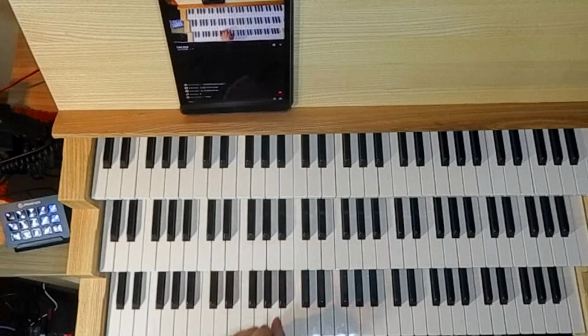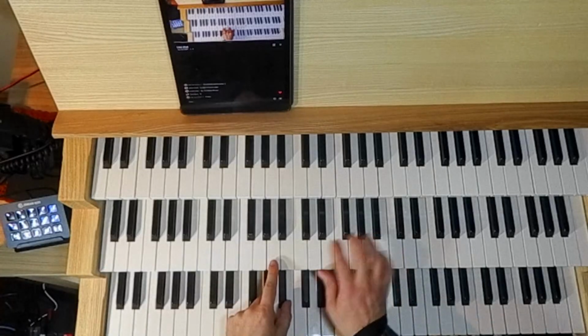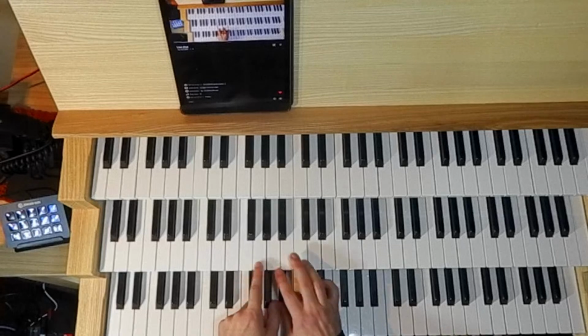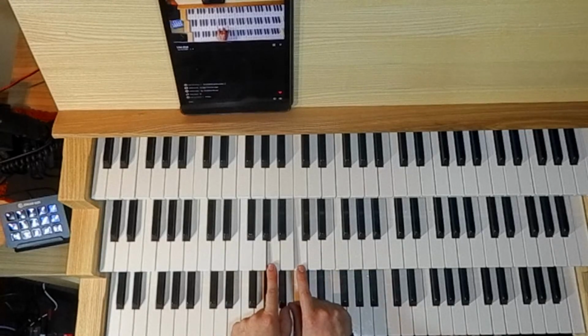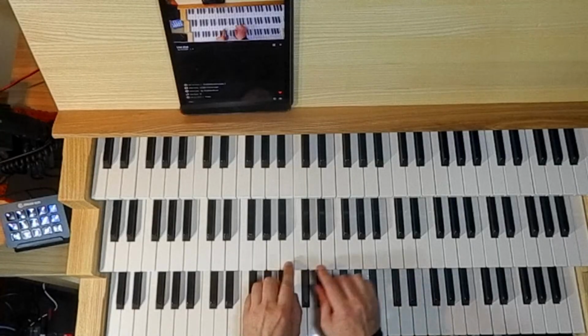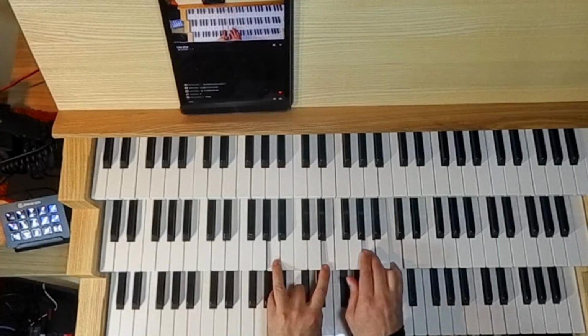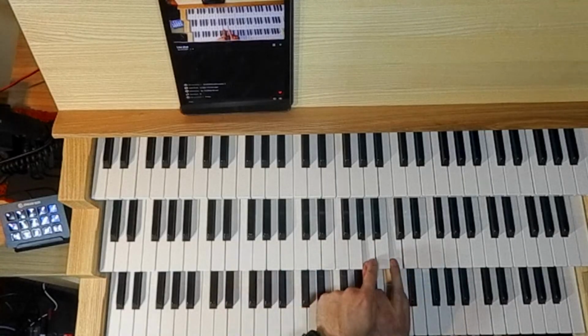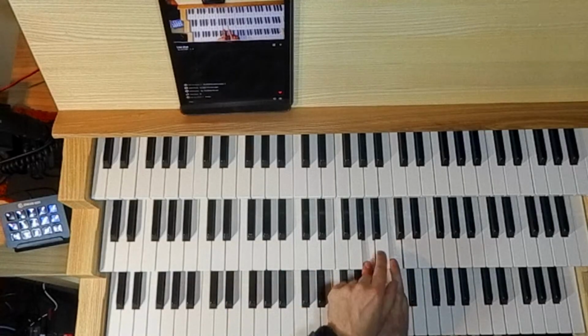So again, they have 2 stationary notes. Between A minor and F major, A and C are common notes. Stationary in this case, A and C. Let's find A and C. A and C in soprano and alto. Here we go. And we don't move them.